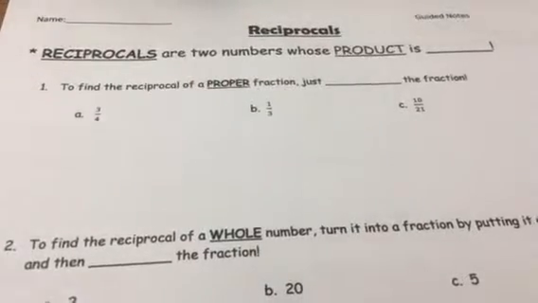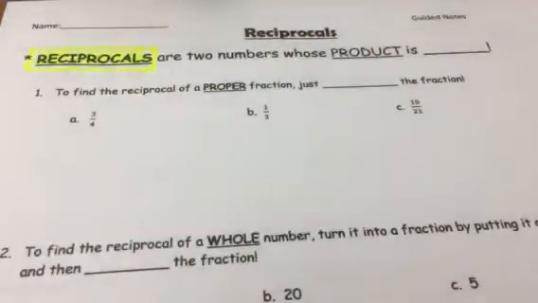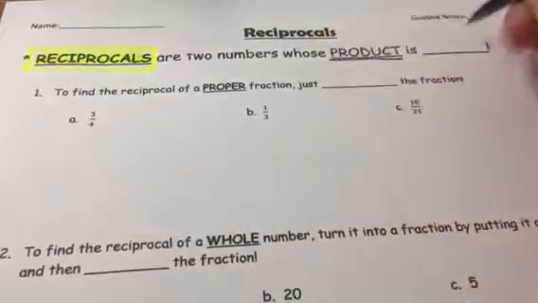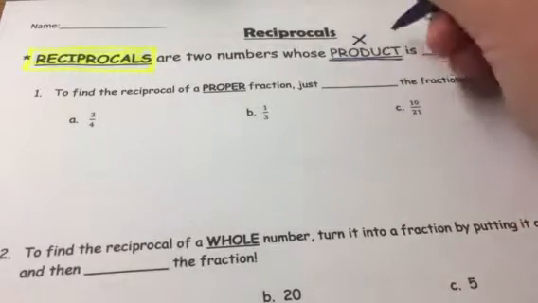Hey, fifth graders, we're going to go ahead and start learning about a new idea today called reciprocals. And this is a really important new vocabulary word for you. So the mathematical meaning of reciprocals is, they are two numbers whose product is 1. Now remember, product is the answer to a multiplication problem.